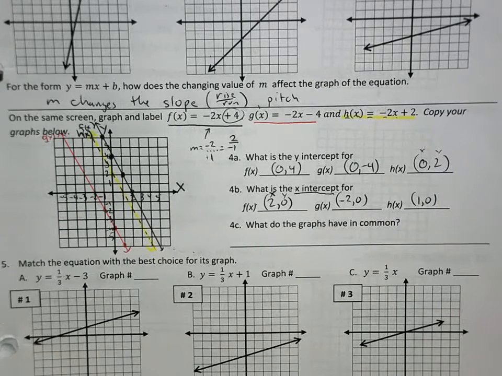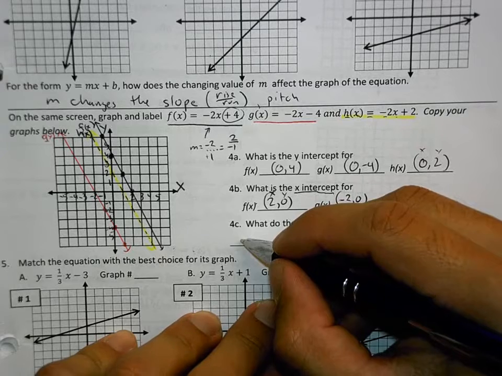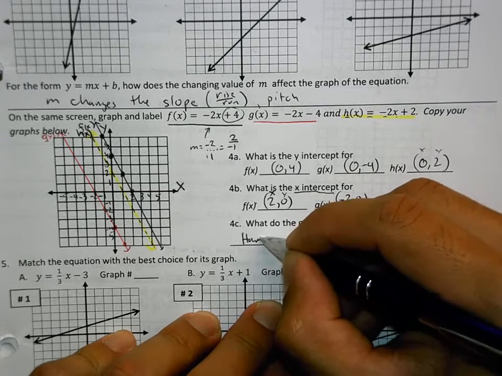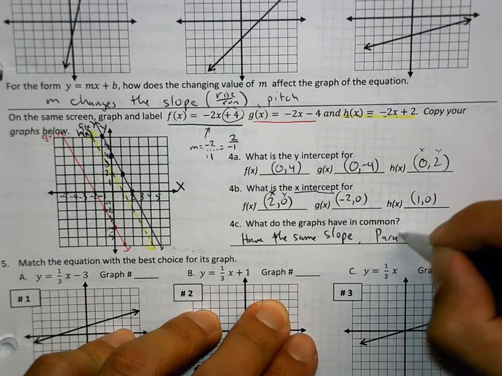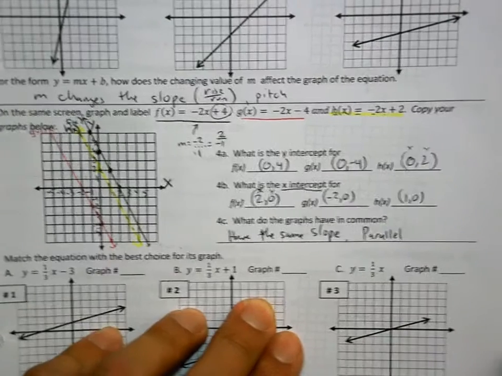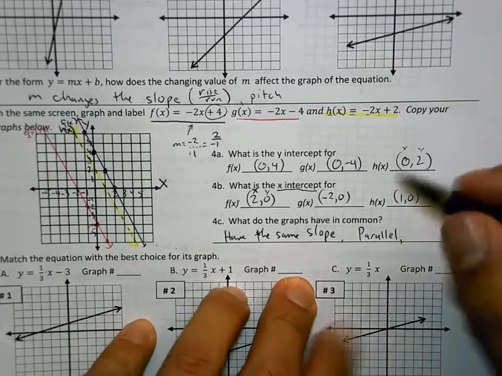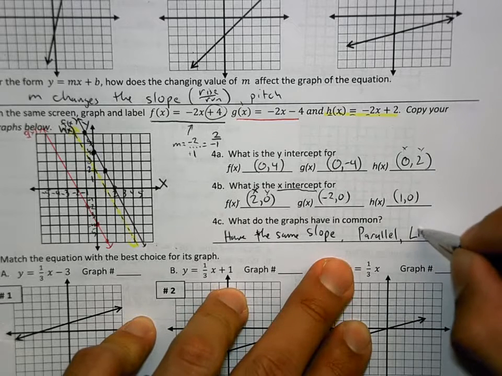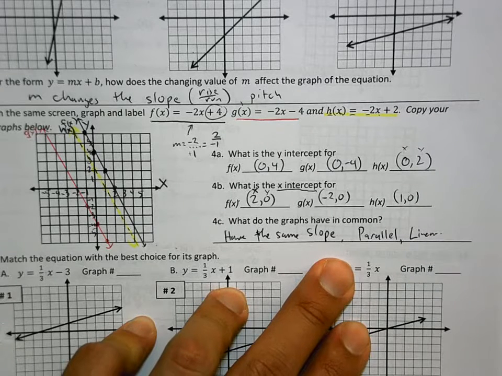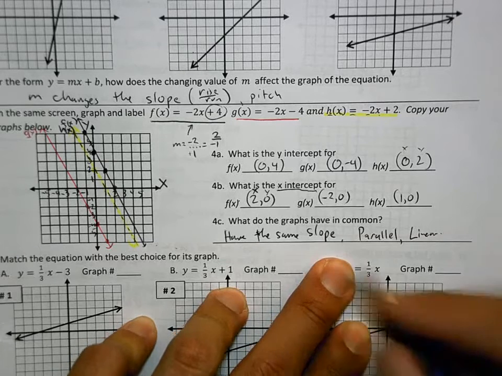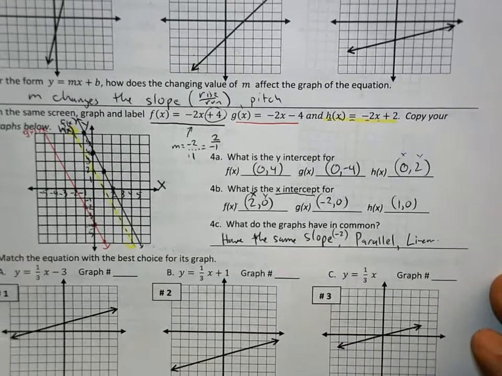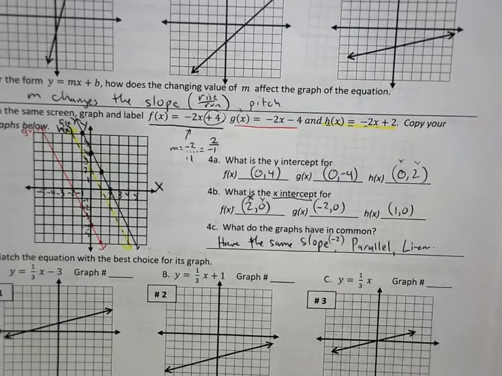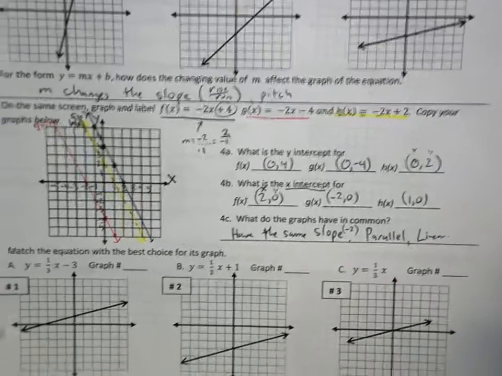And lastly, what do the graphs have in common? They have the same slope. And somebody said that they are parallel. That's a good thing to write down. We're going to use that in Unit 11. There's another thing that they have in common. They're all linear. And they have the same slope. The slope is -2, by the way, just in case. I want to write that down as well. Anybody say anything else? Oh yeah, that's good. They all have the -2, which means the slope is -2.